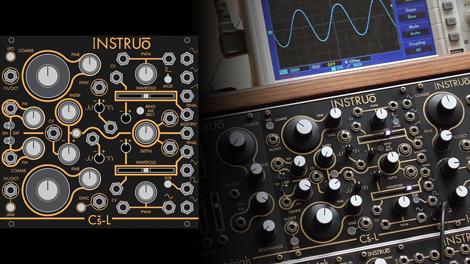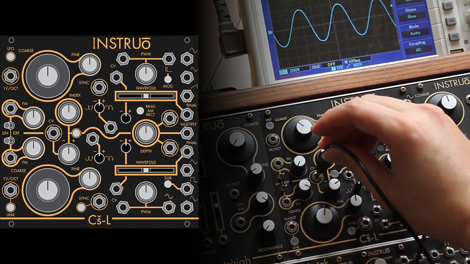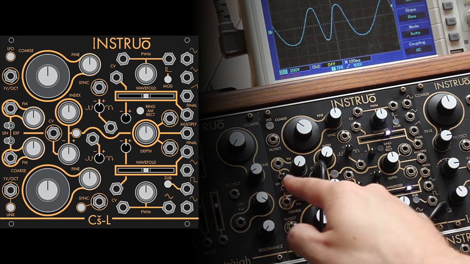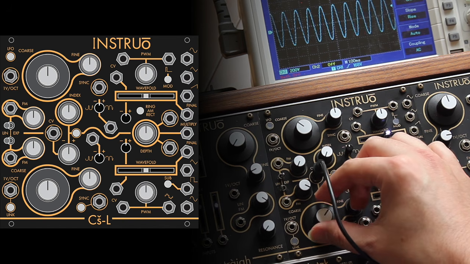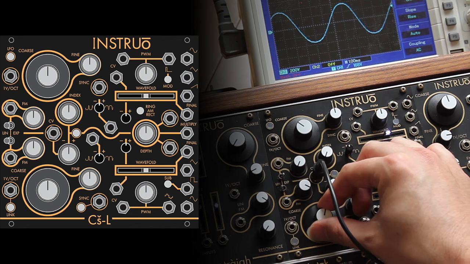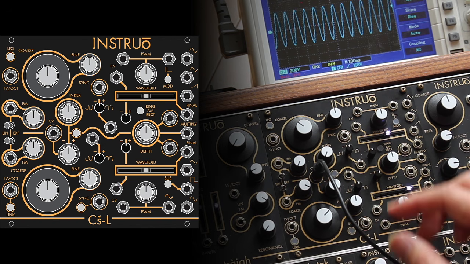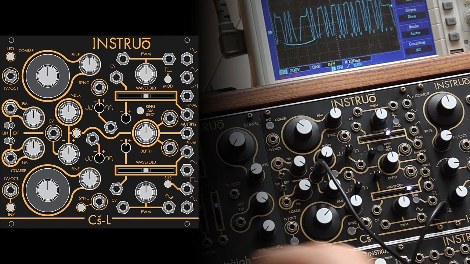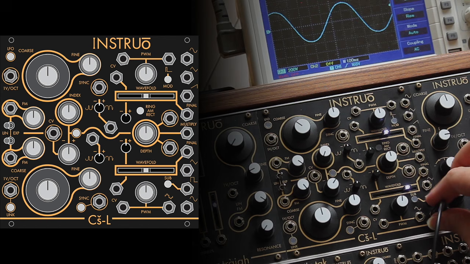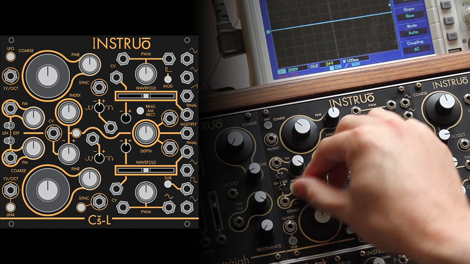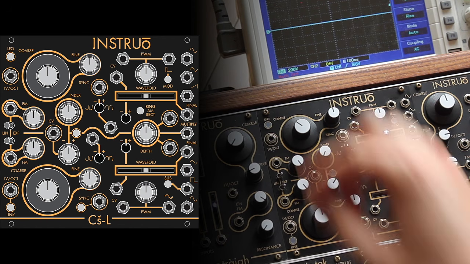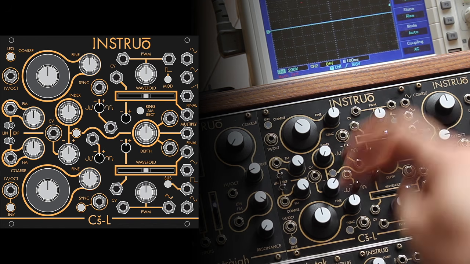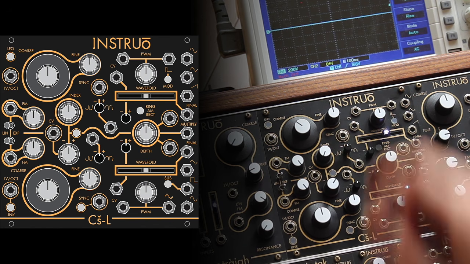And with the CV attenuverter, you can get a lot of control over envelopes. So that's using the index control for routing to frequency modulation. I'll show it controlling the oscillators, modulating the different timbre controls of the wavefolders.